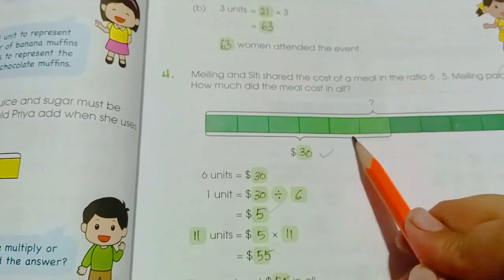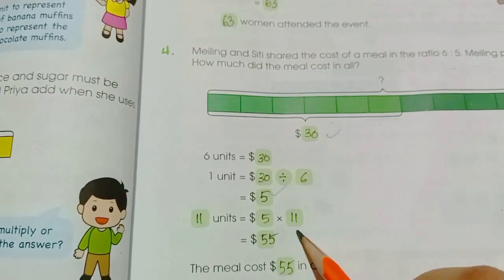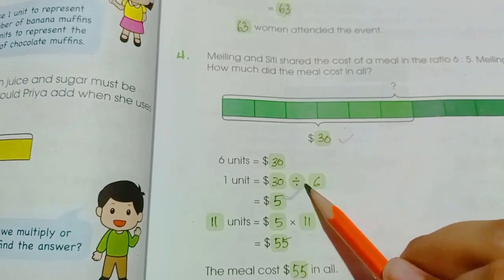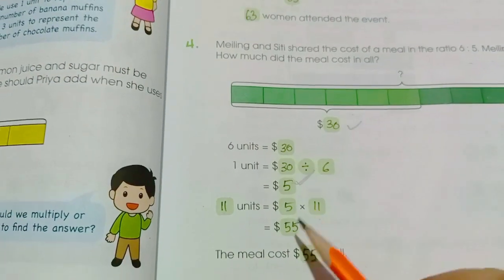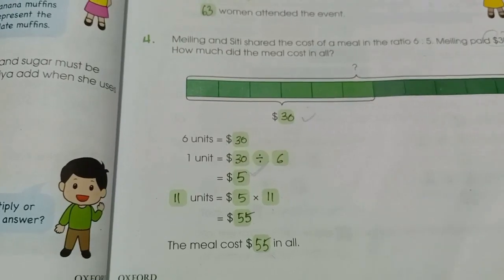We have total 6 plus 5, 11 units. 11 units is equal to 5 multiplied by 11 because 1 unit costs 5. 5 multiplied by 11 is 55. The meal cost $55 in all.